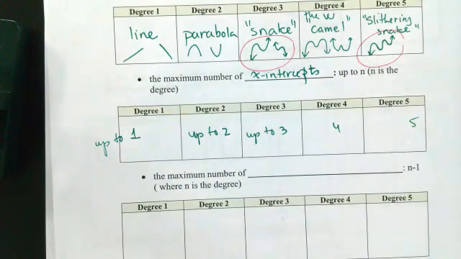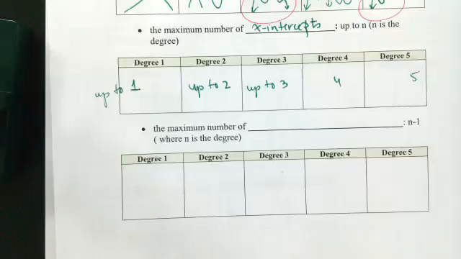Always up to. That means you can have that number or fewer, but not more x-intercepts than the degree of your function. So a quadratic cannot have 3 x-intercepts. It can have 2, can have 1, can have none, but not more than the degree, not more than 2. We can also know from the degree of the function how many turning points.